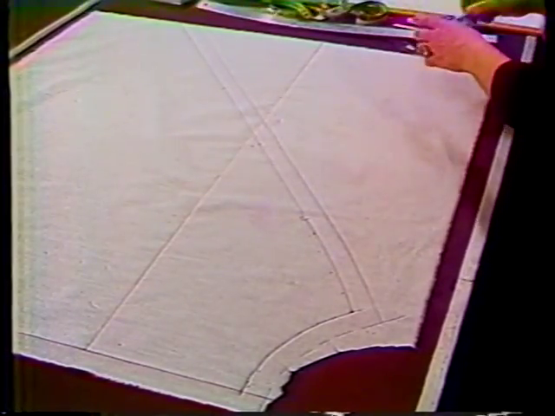Now to do the back of the skirt, we start out ahead of the game by truing the front side seam to the back.